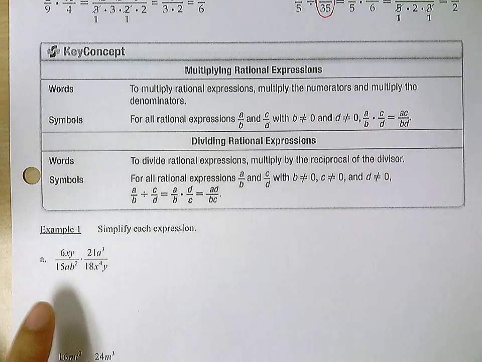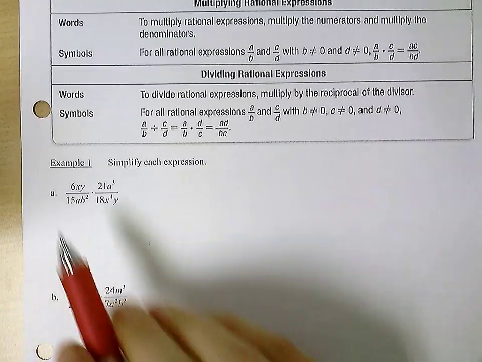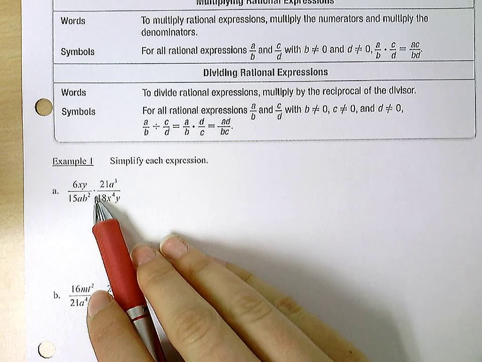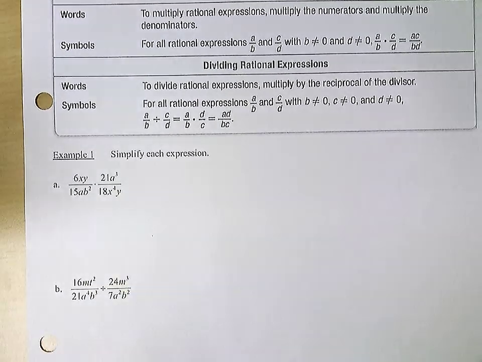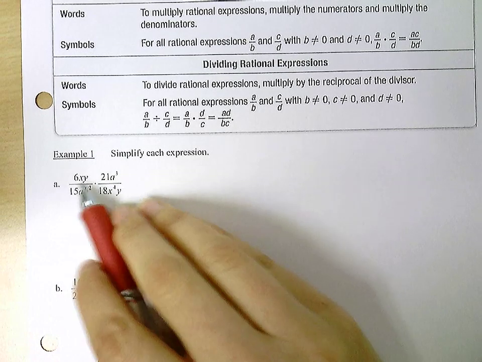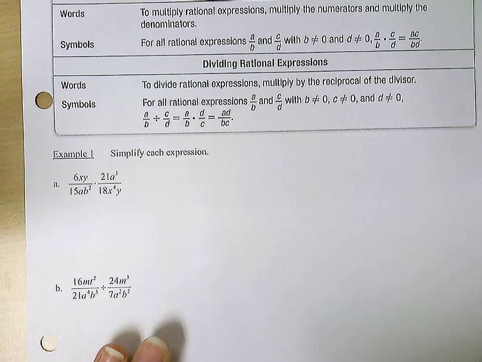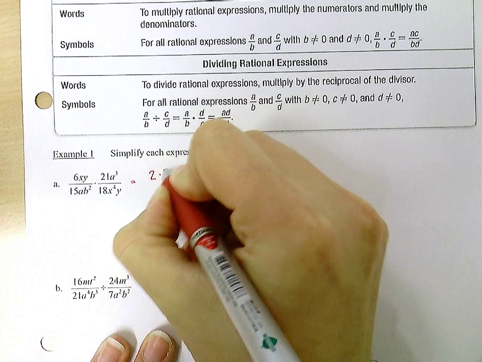So we are just going to simplify our expressions here today. So first thing I do is look to see if I'm multiplying or dividing my fractions. This one I'm multiplying, so I don't need to find that reciprocal. So I'm going to find the factors of my numbers out front. Okay, factors of 6 are 2 and 3.